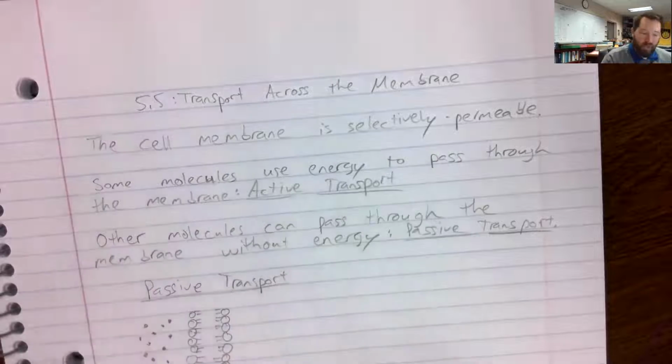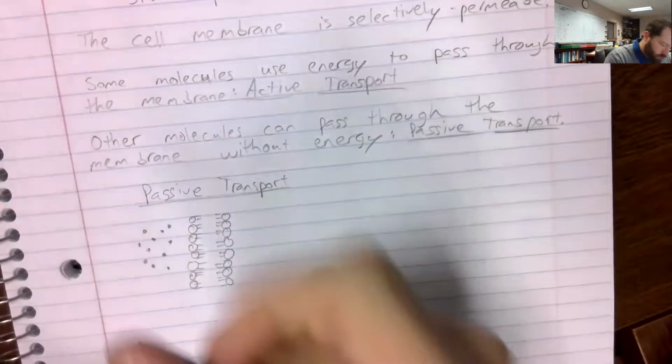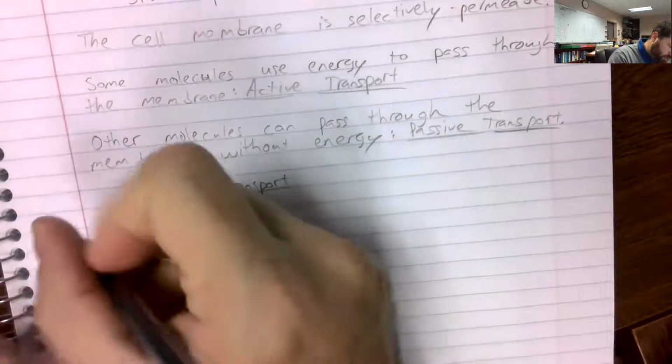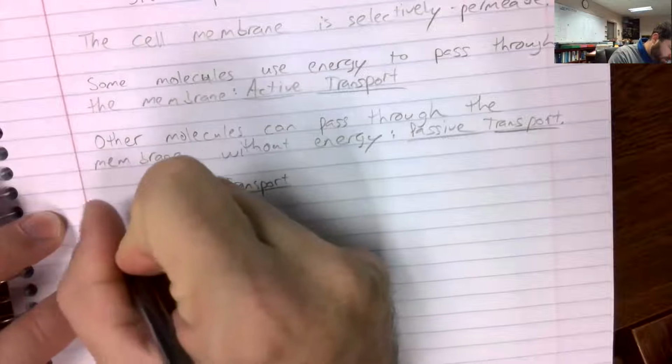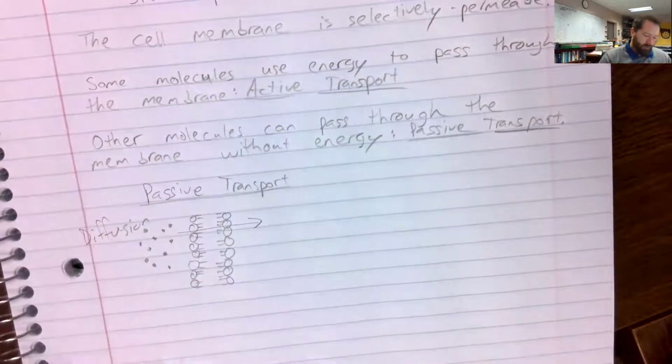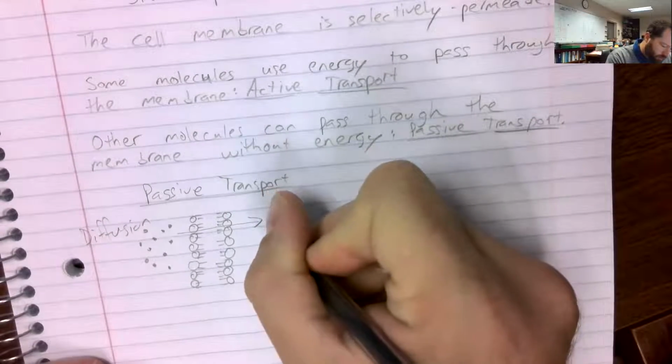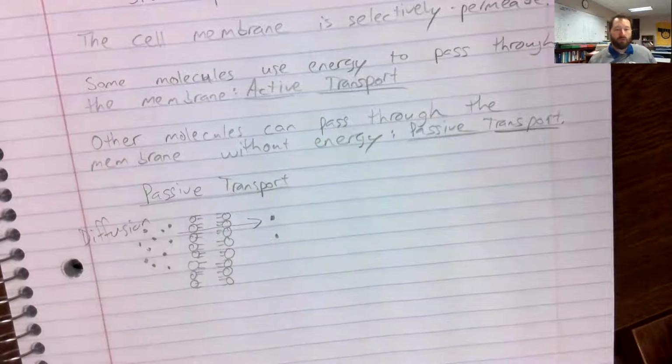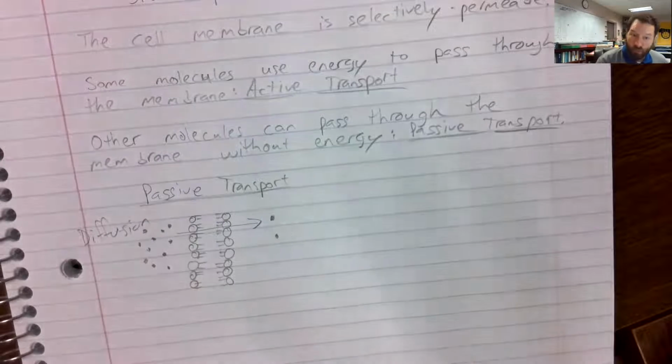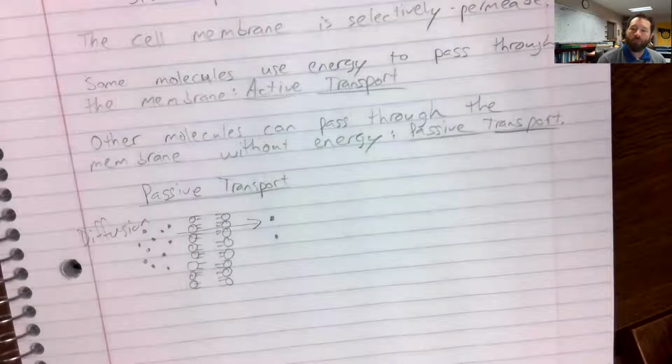So some particles can pass right through the cell membrane. They can just diffuse right through, and we call that just regular old diffusion. Again, we've already talked about that. In order to squeeze through those phospholipids, you have to be small enough, and you also have to be uncharged.